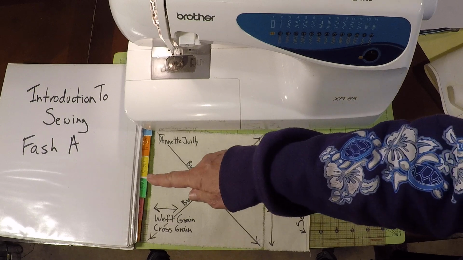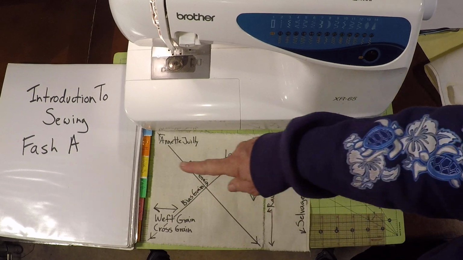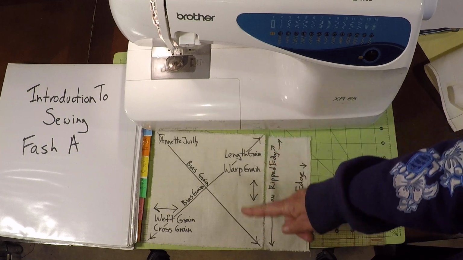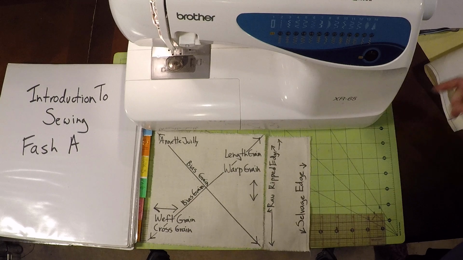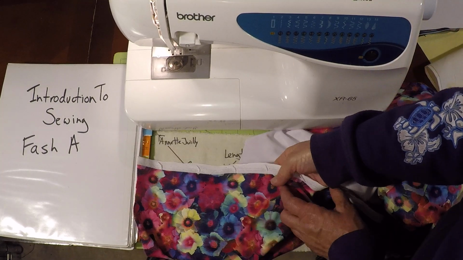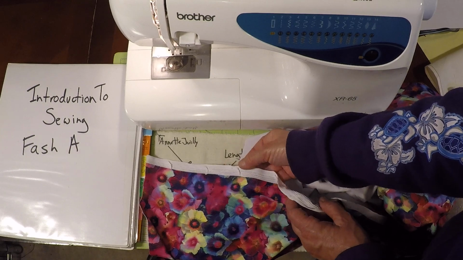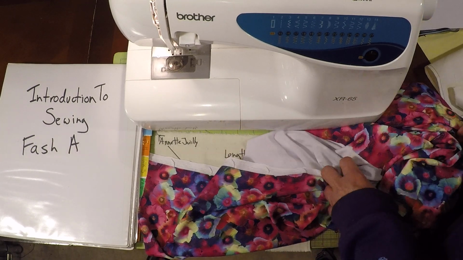The cross grain is usually just 45 inches wide or 58 inches wide, but the length grain can go on hundreds and hundreds of yards. The same with the selvage edge. We take a look at this piece of fabric. We can see the selvage edge over here. It's white. It's got holes in it as well.